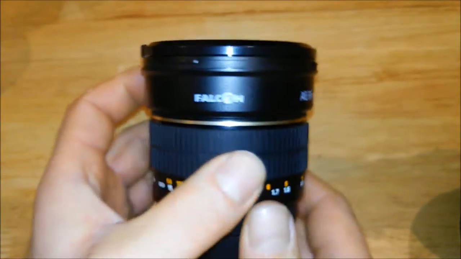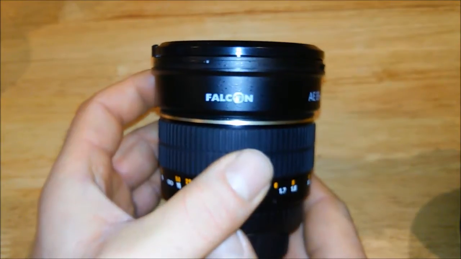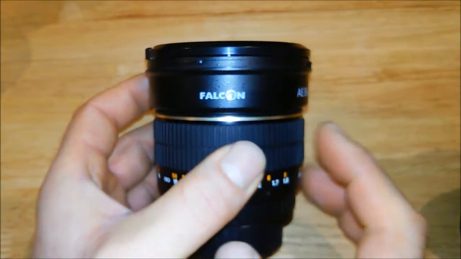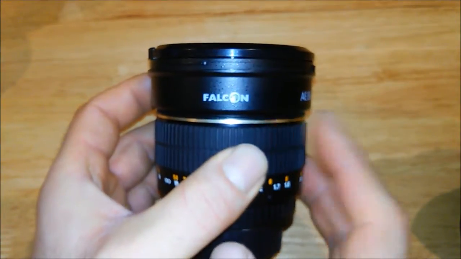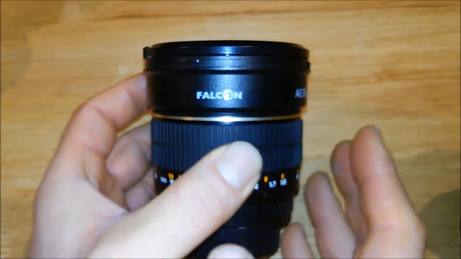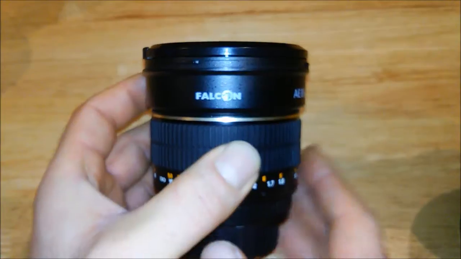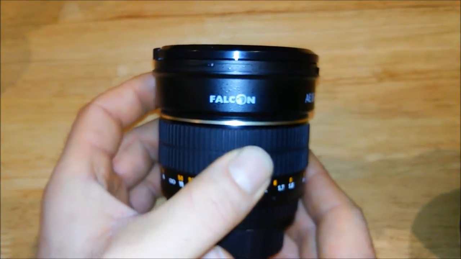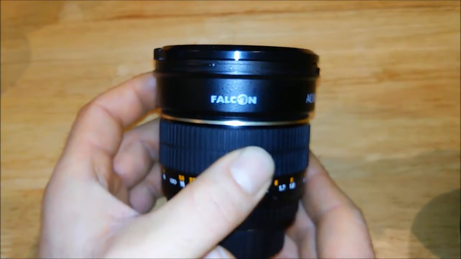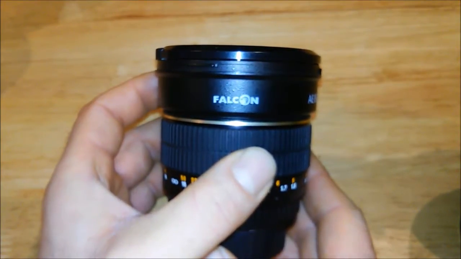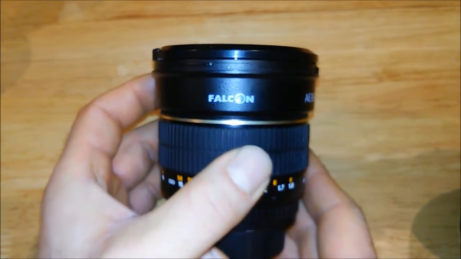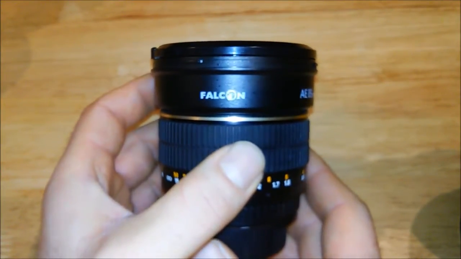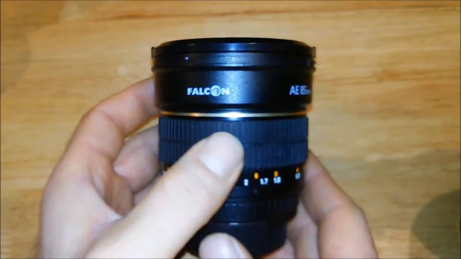This one here is Falcon, and I have found a review of it on the internet, and this copy of Samyang here is supposed to be optically slightly worse than the Samyang lens, but to be honest with you, the difference is just negligible. You actually wouldn't even see it, but it's significantly cheaper because the Samyang lens costs about 350 euros, brand new.